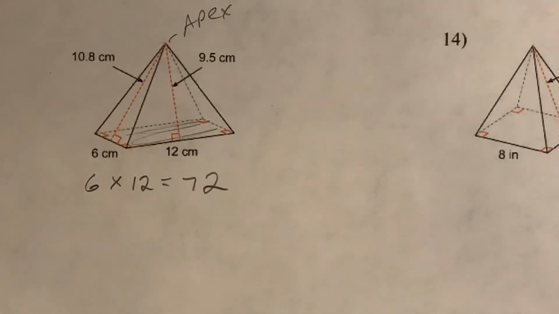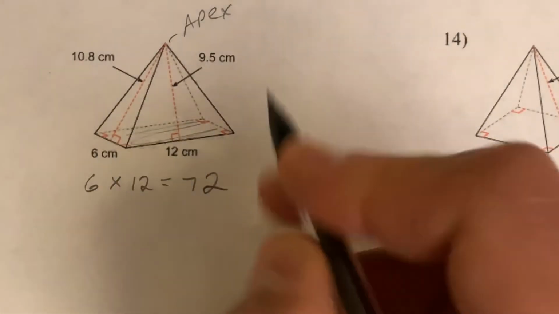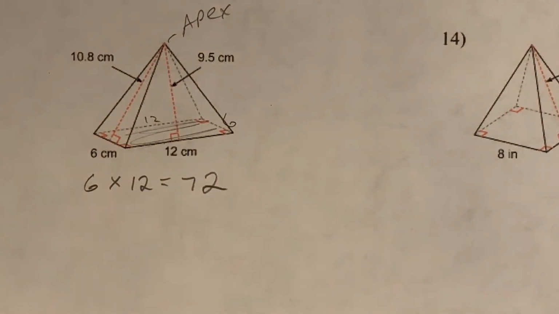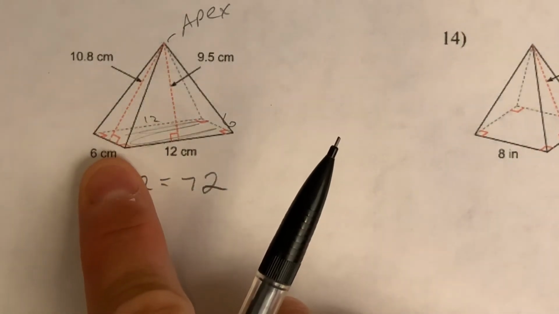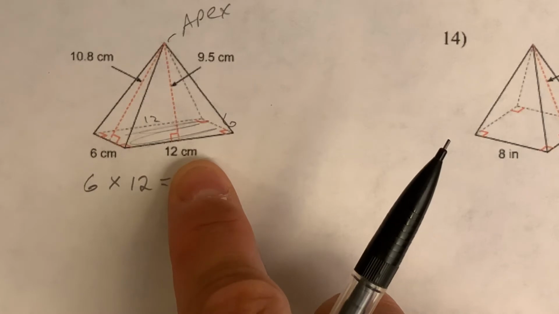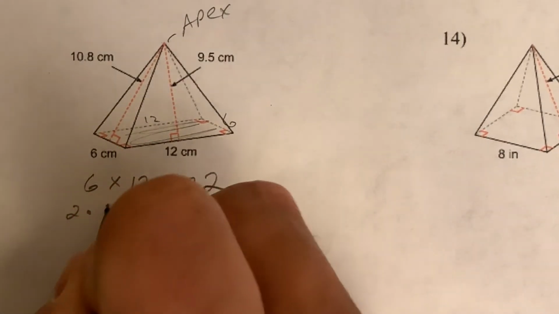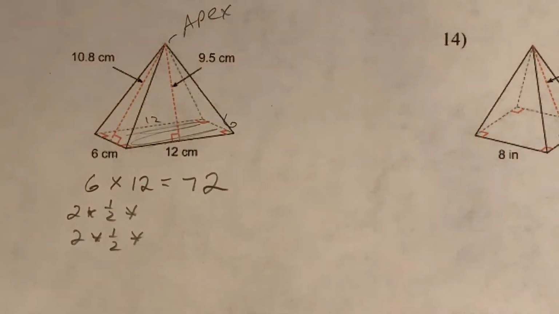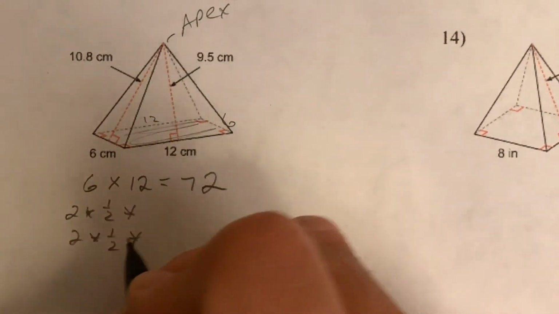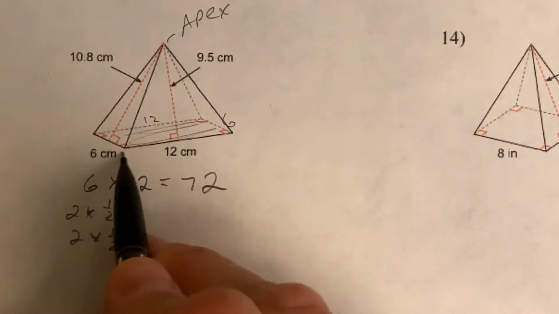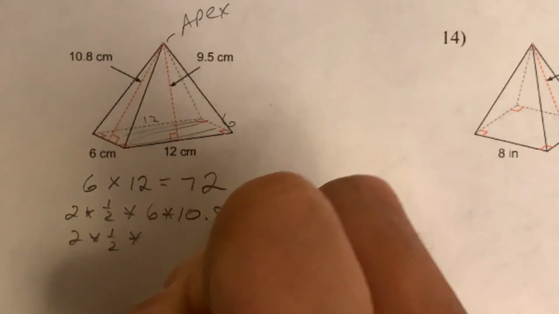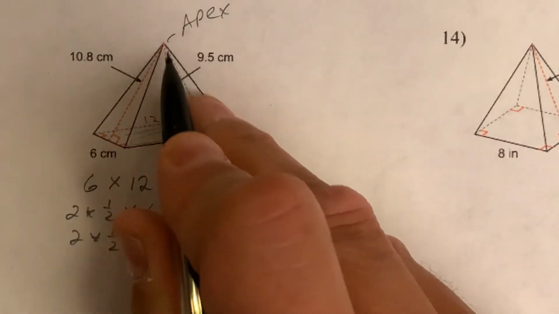Now, we have to figure out how many sides we have, and what each kind is. If you look here, this is 6, and this is also 6 over here. And if this is 12, that's 12 back there. Which means there are 2 triangles of each size. 2 that have a 6 bottom and 2 that have a 12 bottom. You can't see them all, but they're all there. So let's start with 2 times a half, because there's 2 that have 6 and 2 that have 12. So the 2 times 6 ones are going to be 6 by 10.8. So 6 times 10.8. And then the next one's going to be 12 times 9.5.